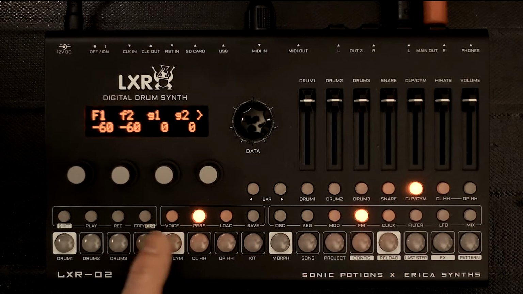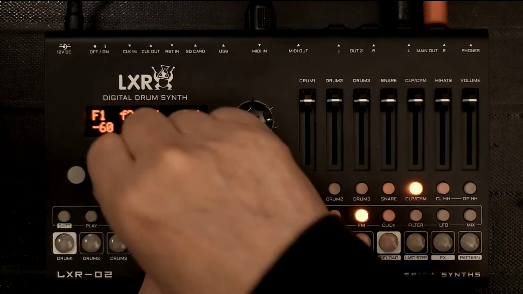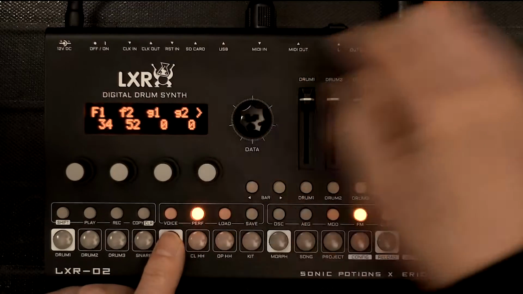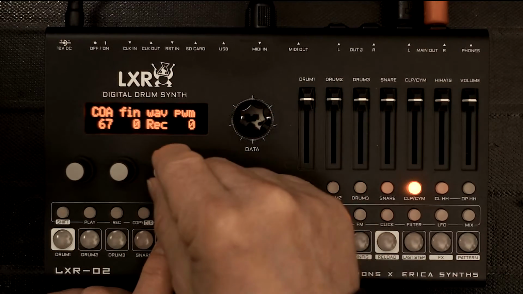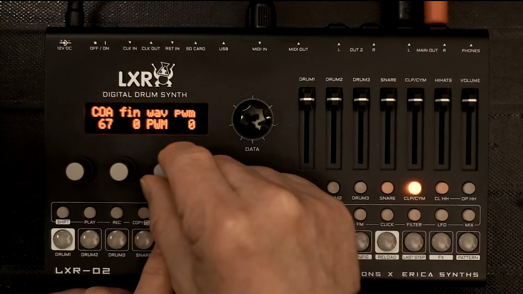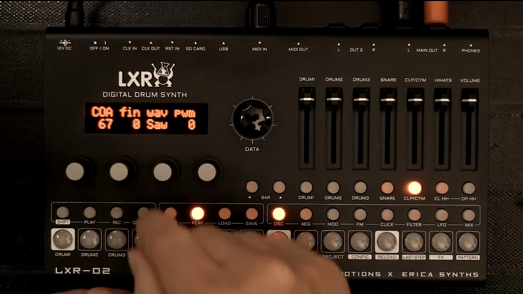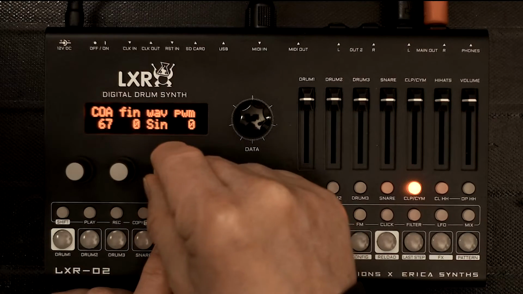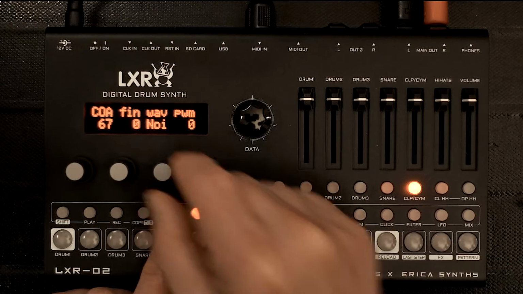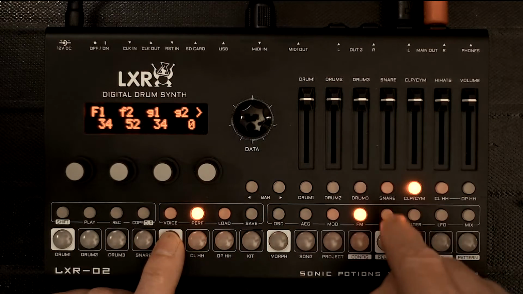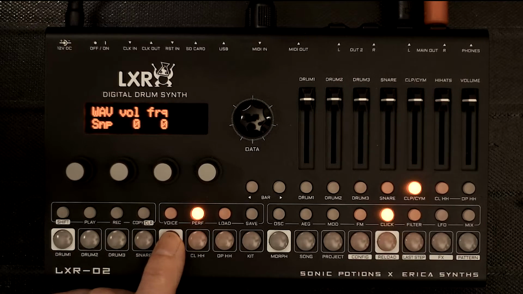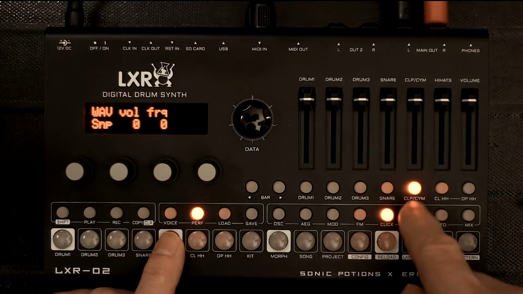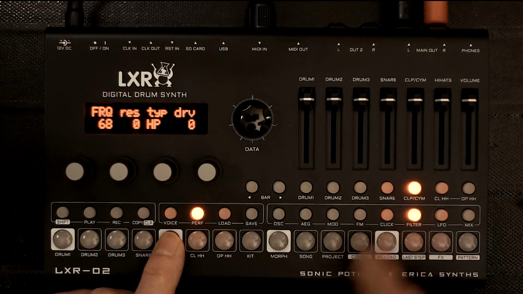The FM is not going to make any difference because we're on the noise waveform. It would make a difference if we were on one of these other ones, but we'll not do anything with that. We could put a little transient on it, but let's skip that for now.